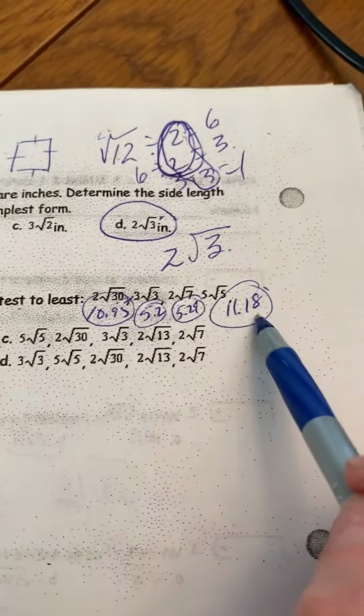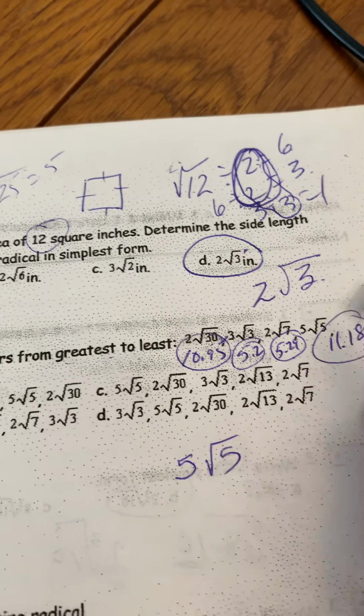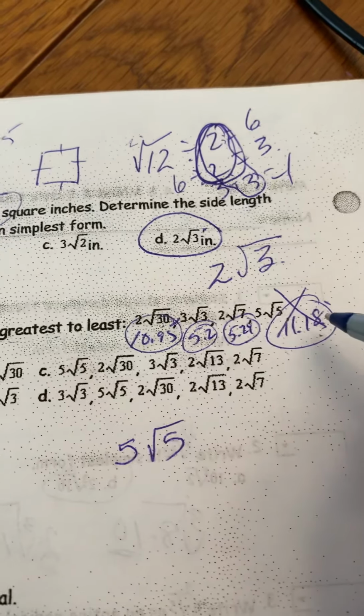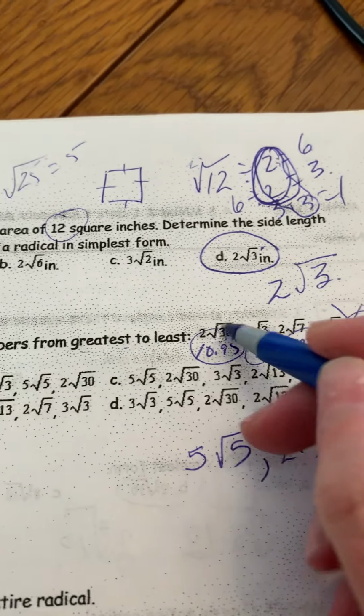Now it says greatest to least, so we just go back up here, and which is the biggest number? Well, the one that was biggest was 5 root 5, and then I always cross them off so I don't look at them again, followed by 2 root 30. I cross it off.